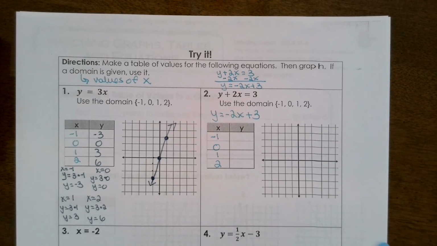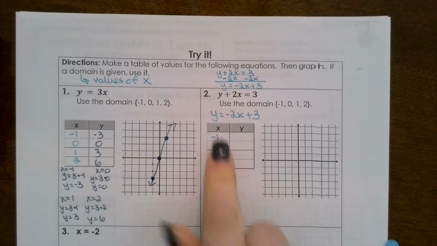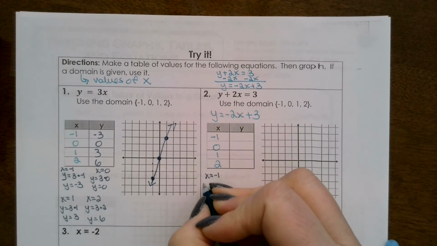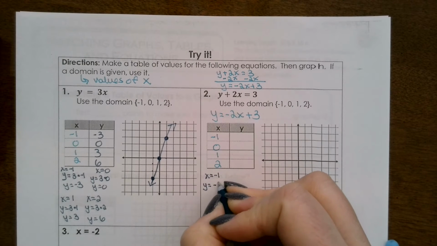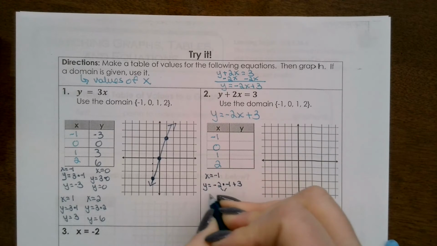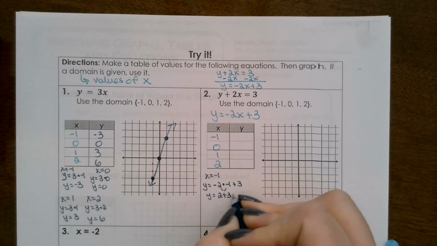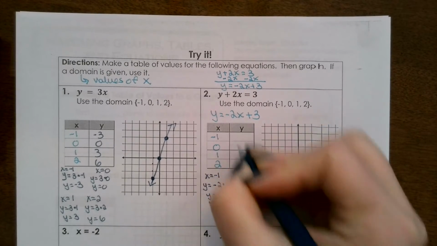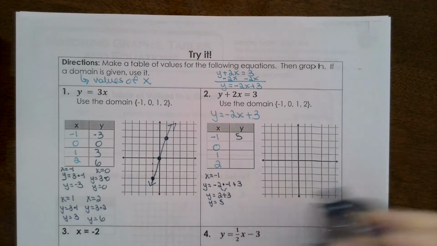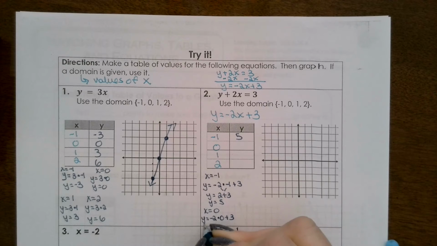I've been given my domain values. So if x equals -1, I need to substitute that in. I get y equals -2 times -1 plus 3. -2 times -1 is 2, plus 3, and y equals 5. If x equals 0, y equals -2 times 0 plus 3.